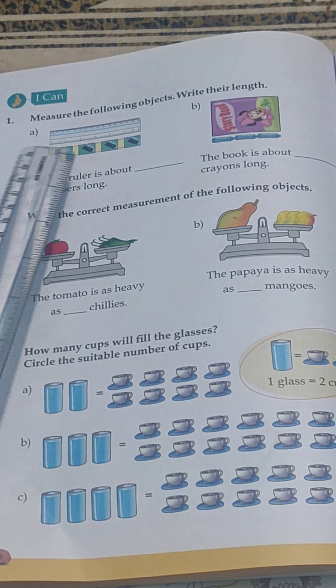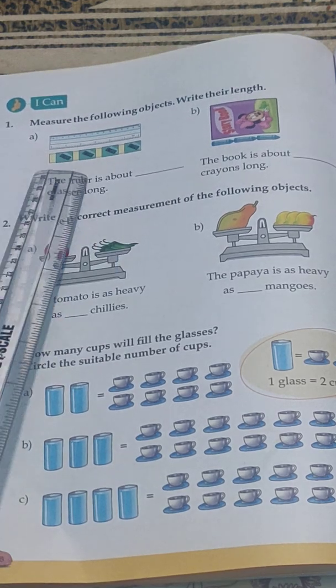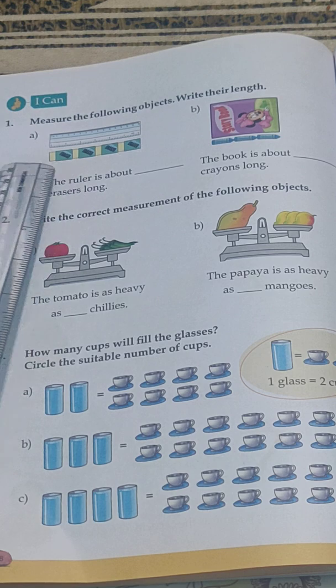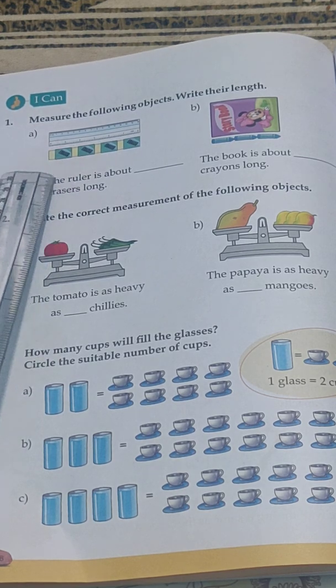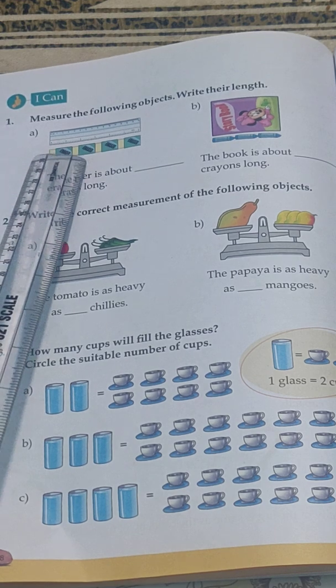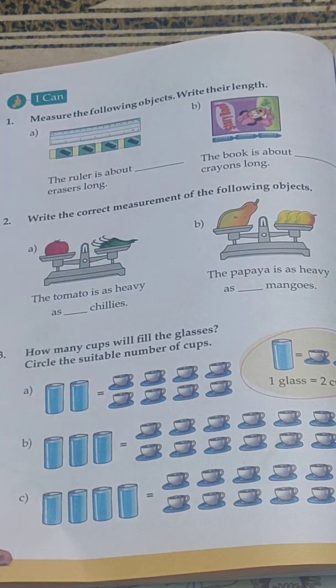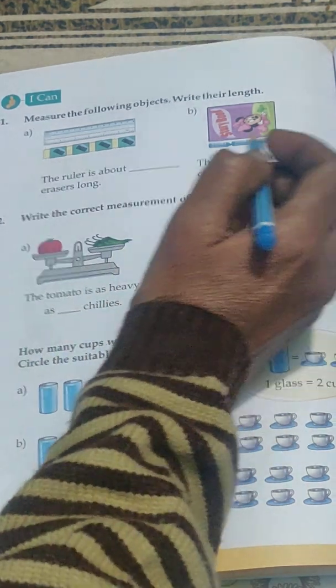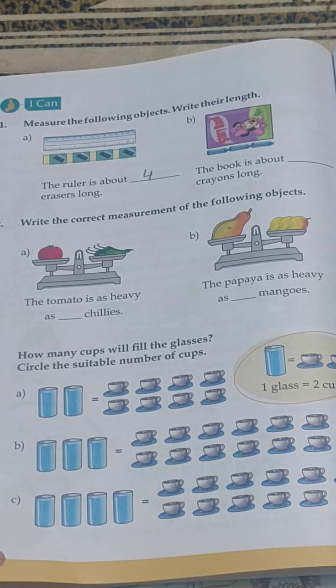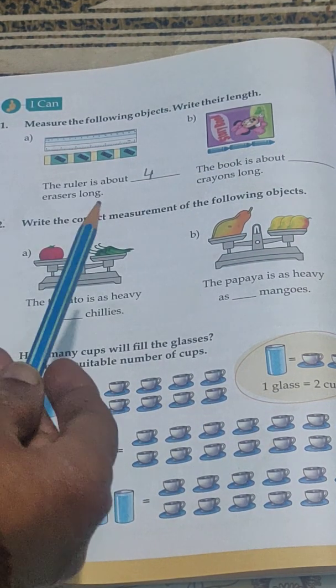Like here it is a ruler, and we have measured the length of the ruler with the eraser. So you just see how many erasers are there. 1, 2, 3, 4. 4 erasers are there. It means the ruler is about 4 erasers long. This is the length of the ruler. 4 erasers long.